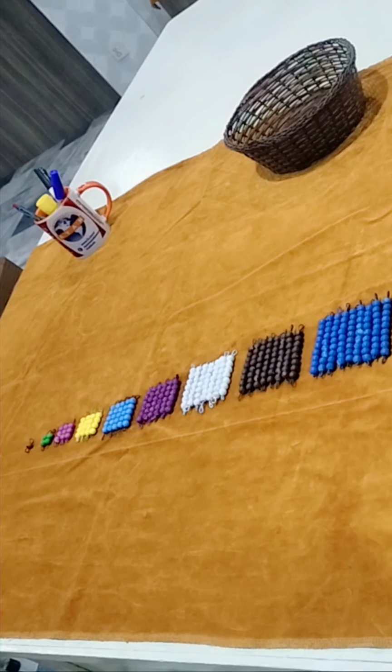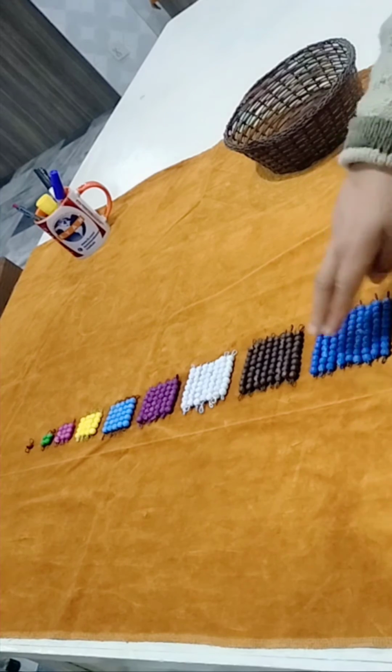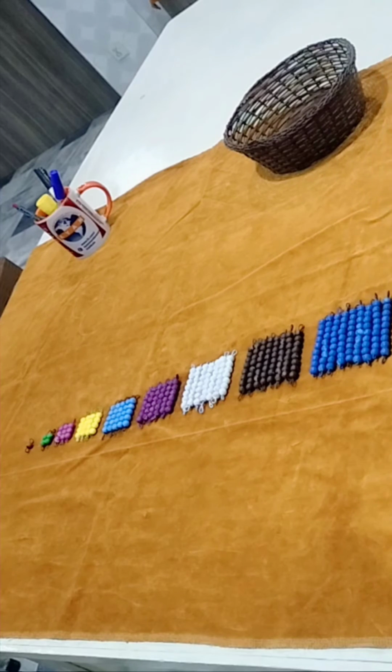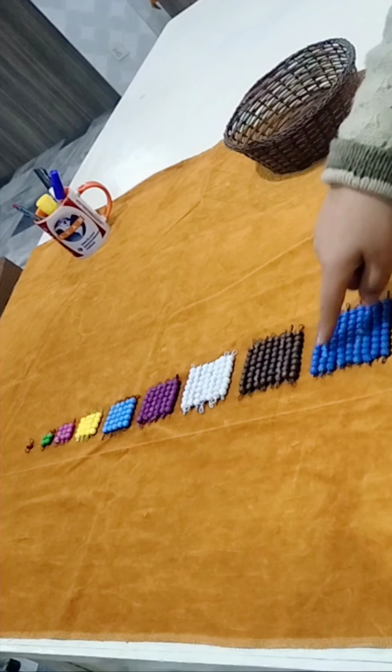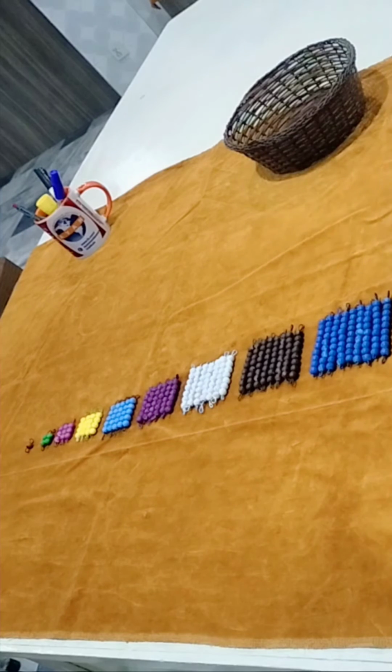Then you are going to say to the child, okay, start counting. How many beads are here in these bars? The child will start counting linearly, or he can take help of skip counting, and at the end he will tell you 81. Then you are going to repeat with the child, 9 squared is equal to 81.